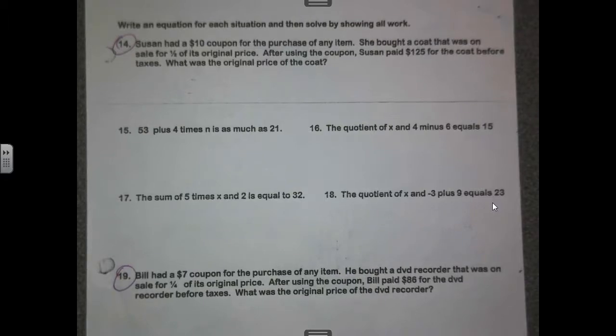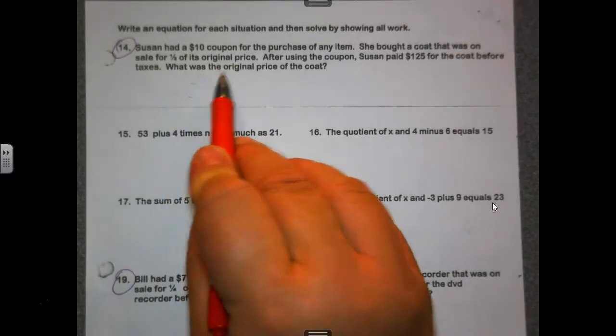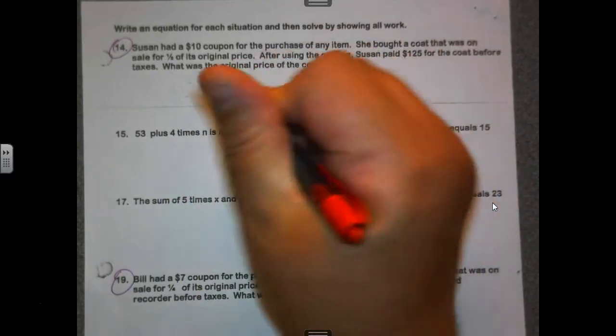Susan had a $10 coupon for the purchase of any item. She bought a coat that was on sale for 1/2 of its original price. After using the coupon, Susan paid $125 for the coat before taxes. What was the original price of the coat? So now this is easy to figure out what the variable is, right? What was the original price of the coat? That's your variable.